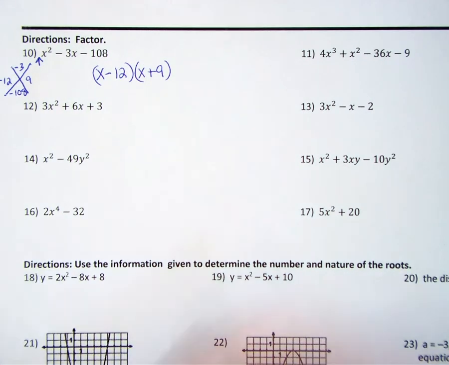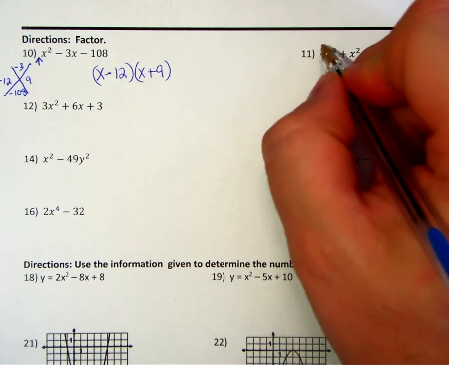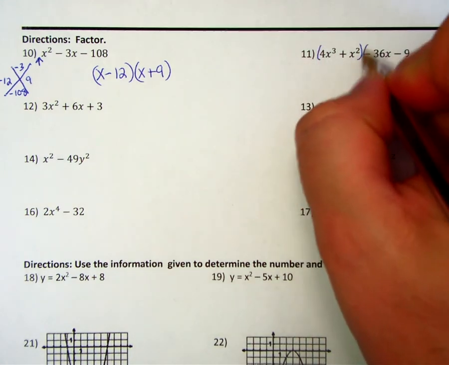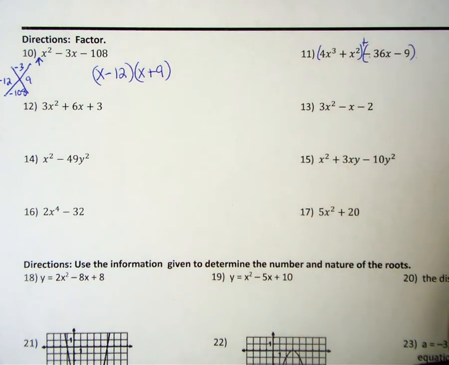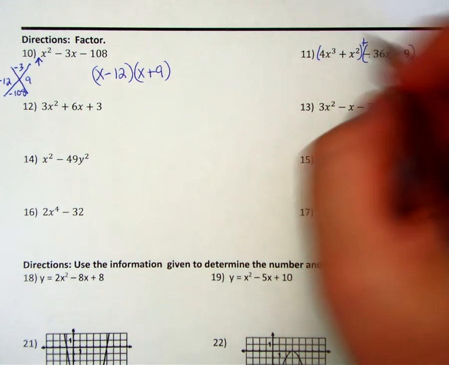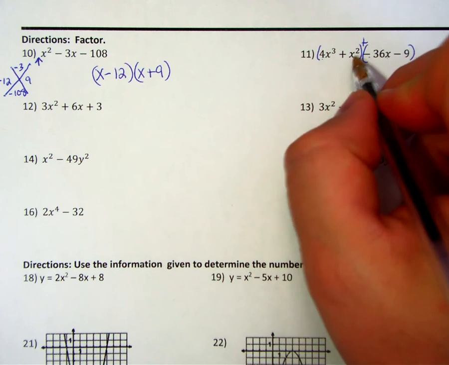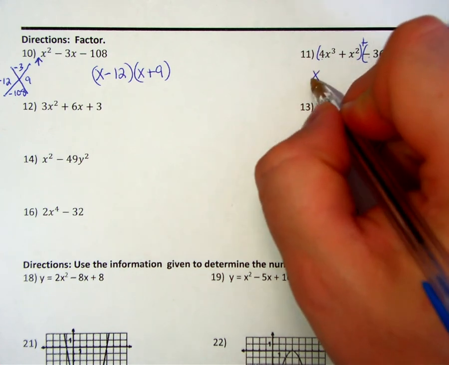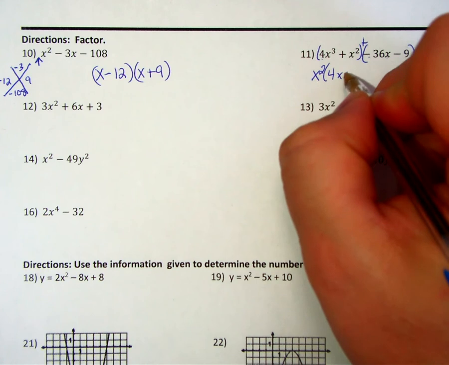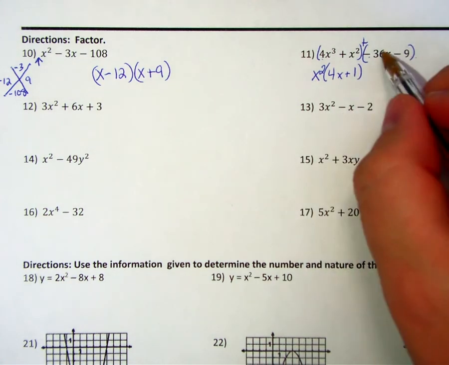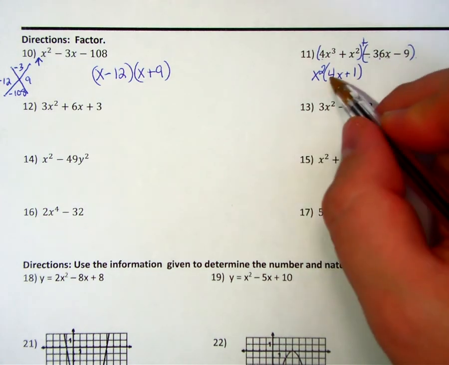Question 11. I have 4 terms. It's already in standard form, so all I need to do is group at this point. Since we grouped the negative sign, I want to go ahead and replace it with an addition sign. And we want to find our GCF. The GCF of 4x cubed and x squared is going to be x squared, which will leave us with a 4x plus 1. So if at all possible, I want to get negative 36x to become a positive 4x.